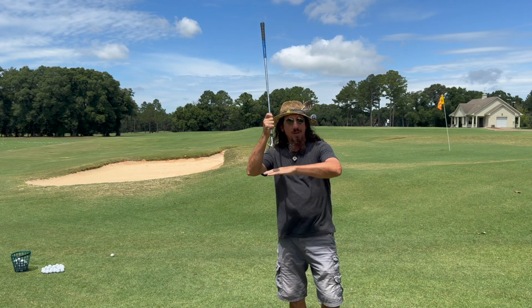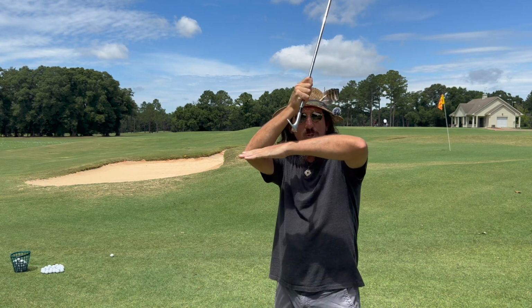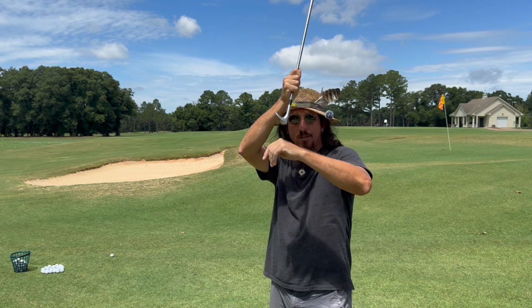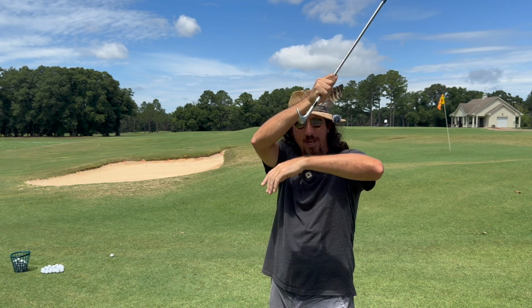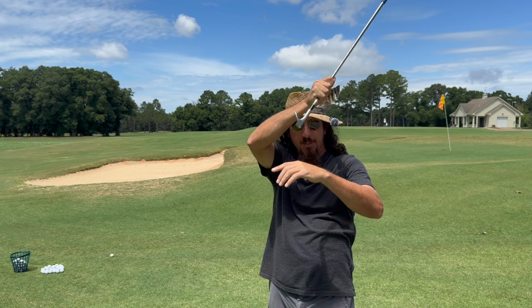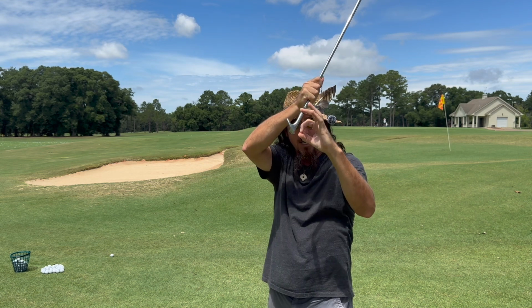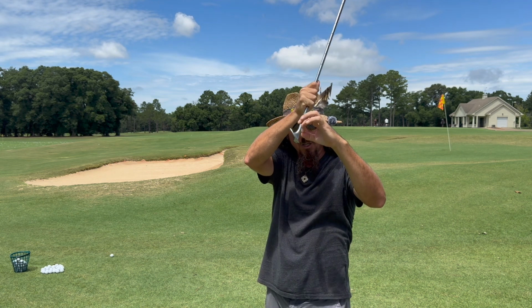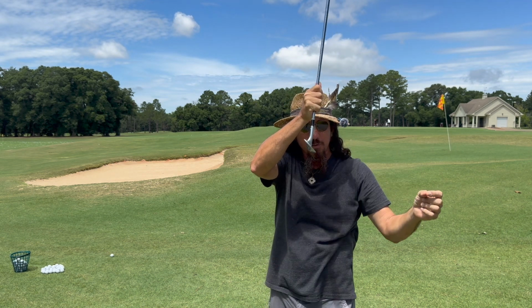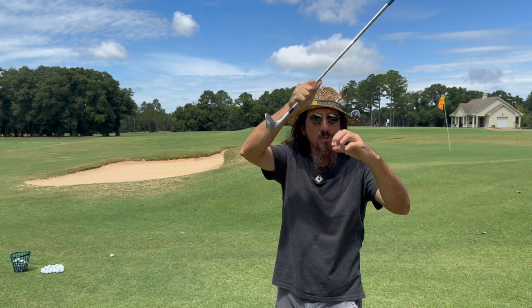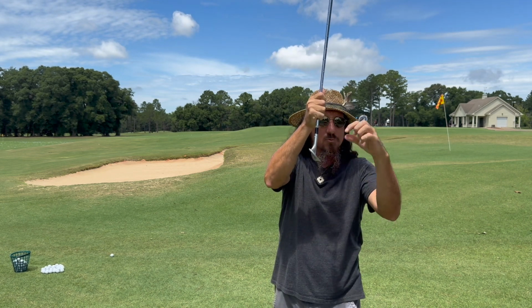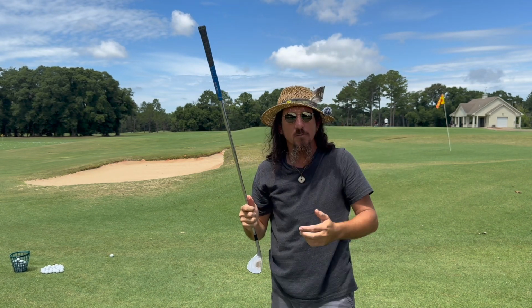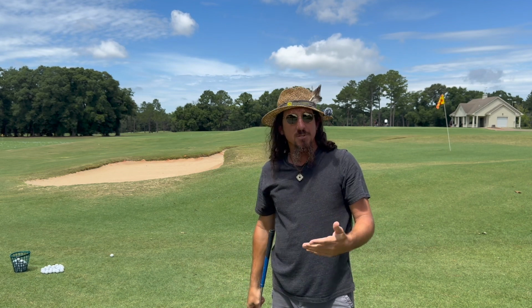And the chili dip happens when you have used too little bounce and the leading edge catches the ground like this, where it's sharp, and it digs into the ground behind the ball, and then there's too much ground in between the ball and the club. The ground catches the club, it stops, and then the ball just kind of dribbles forward maybe an inch or two or a foot. This is what's known as the chili dip, like you're scooping the ground.